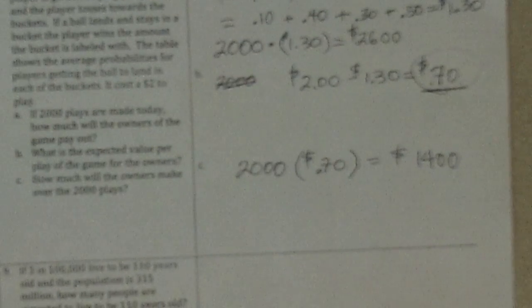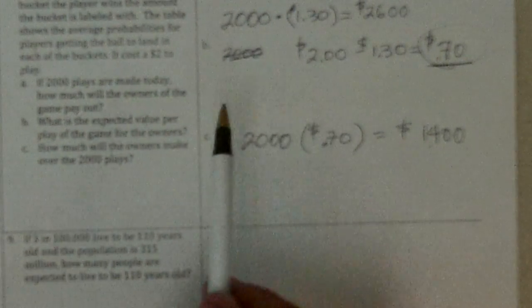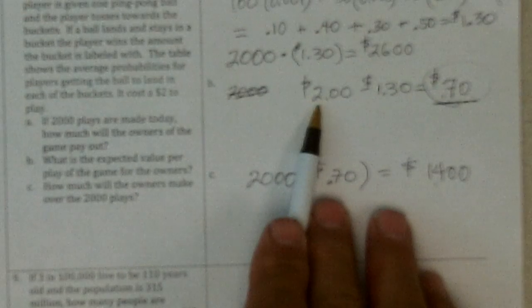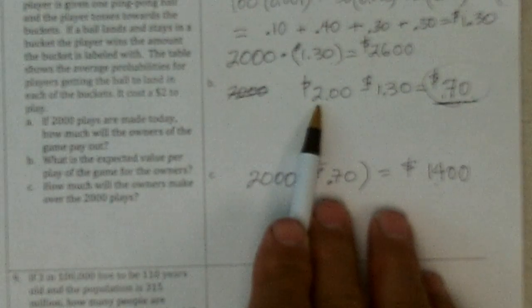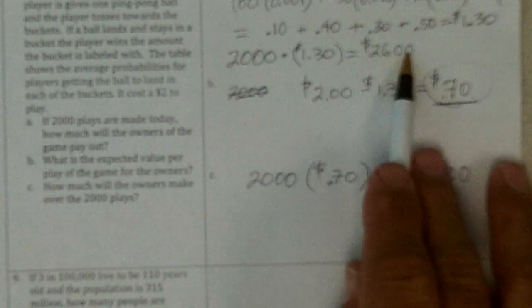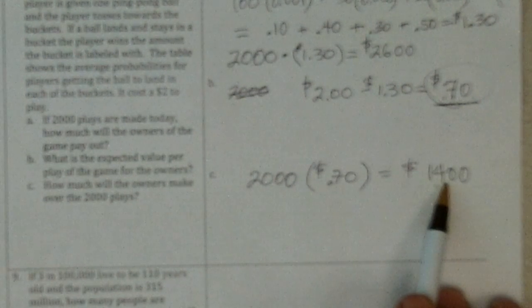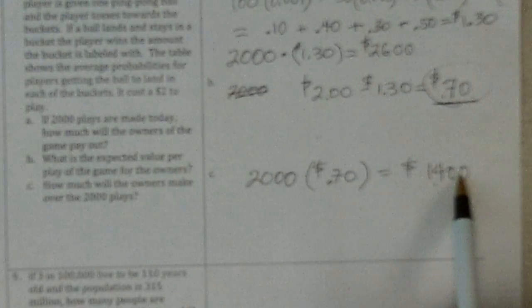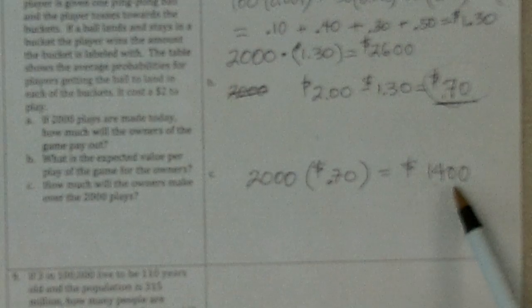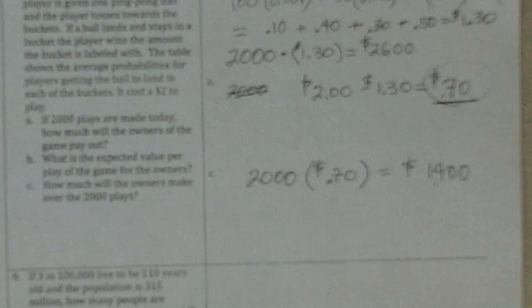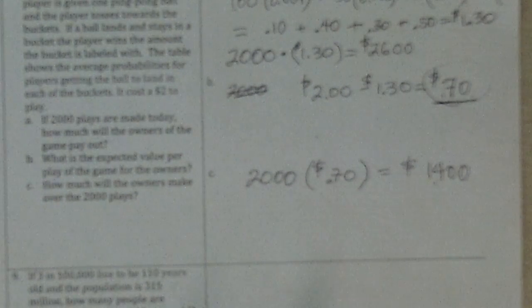Now, we could also have gotten this by saying, okay, 2,000 plays times $2 a play is $4,000. $4,000 coming in, $2,600 going out, means they're going to make $1,400. If you take the $1,400 they're going to make and divide it by the number of plays, 2,000, you get the expected value per play. Okay?